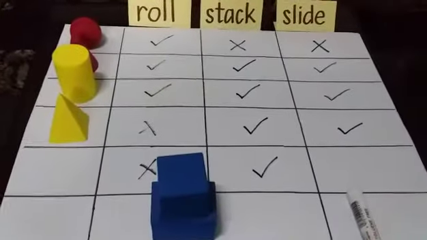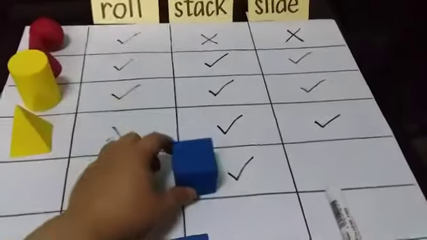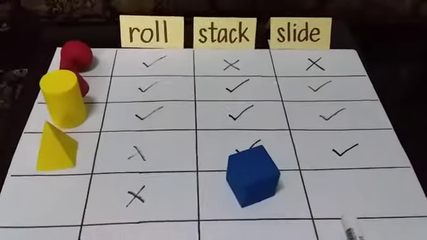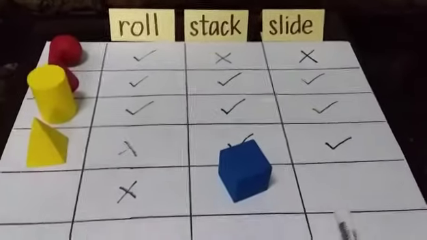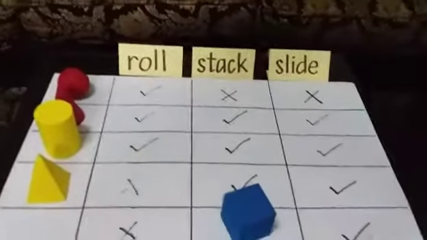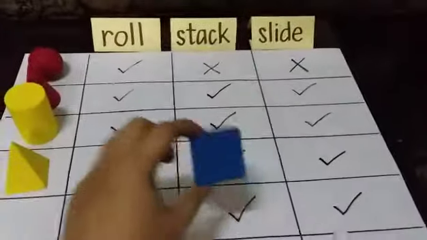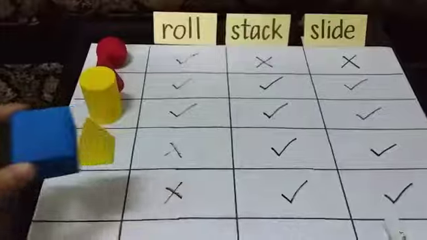Now, let us see if it will slide. I'll push a bit. What happened? It slides. Yeah. Alright, so we are done with the cube.